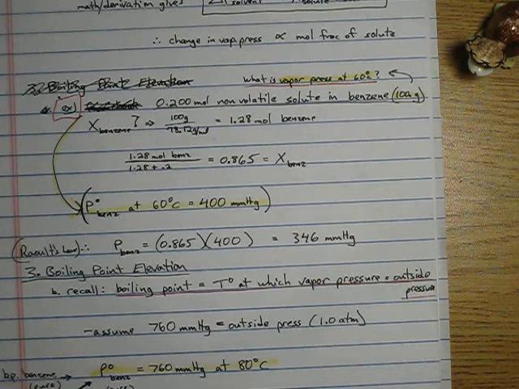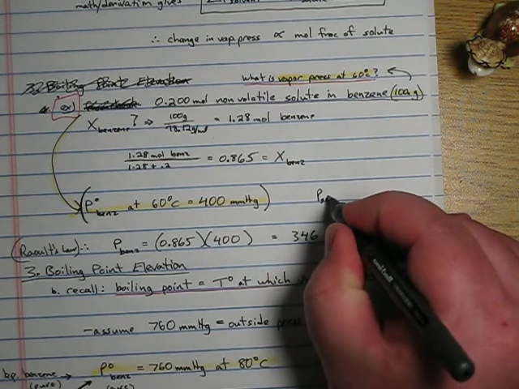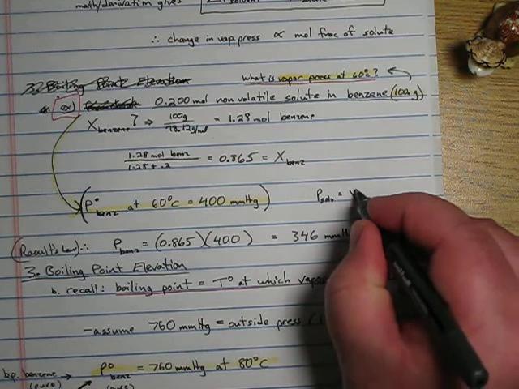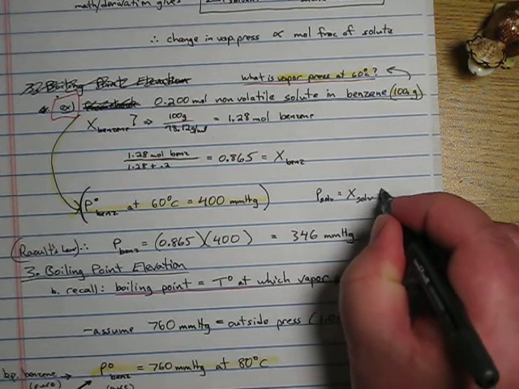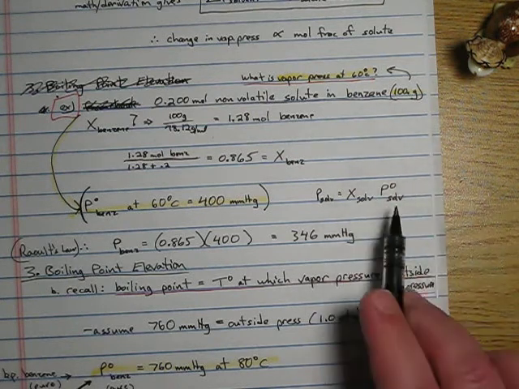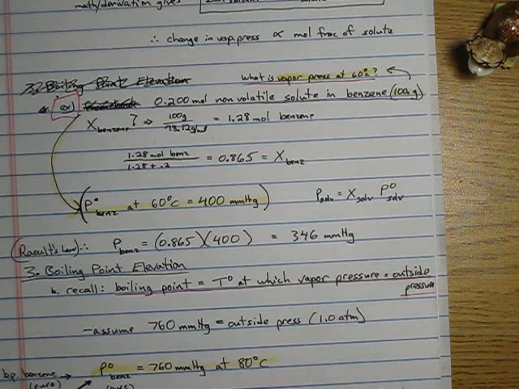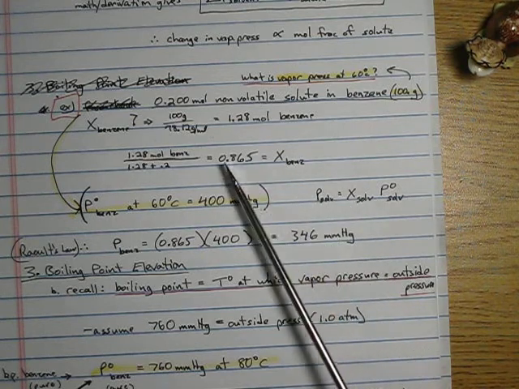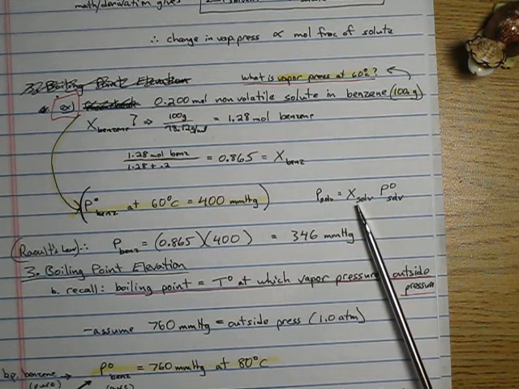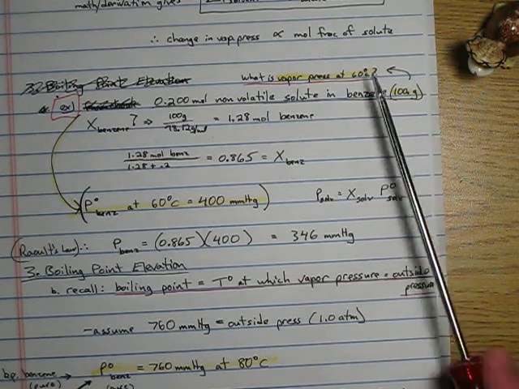Well, note when we're dealing with Raoult's law, let's write that again, we know that the pressure of the solvent is going to equal the mole fraction of the solvent times the normal vapor pressure of the solvent if there's no solute in there. And so what have we calculated so far? Well, we've got the mole fraction of our solvent benzene. So this 0.865 is a mole fraction of benzene. The question is, what is the normal vapor pressure of benzene at 60 degrees?